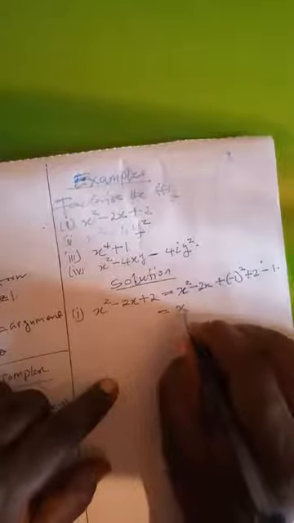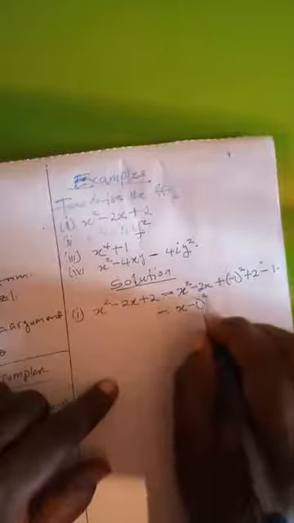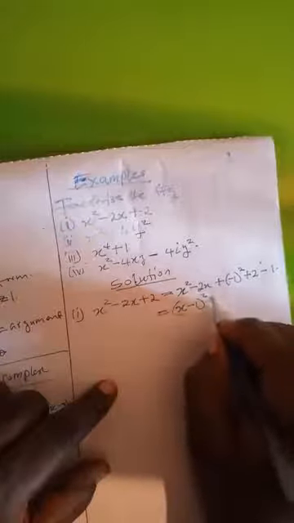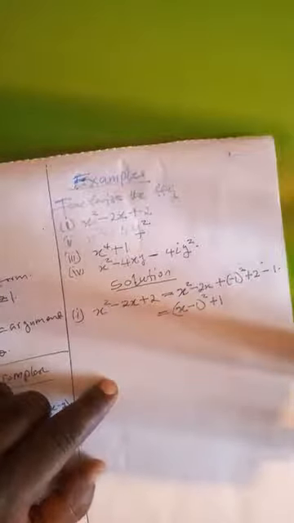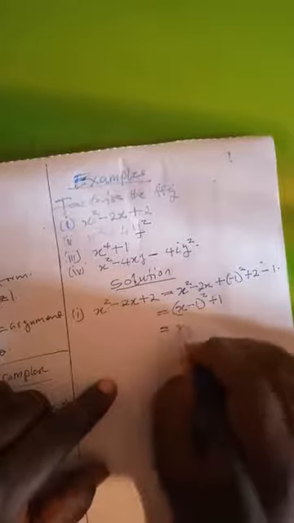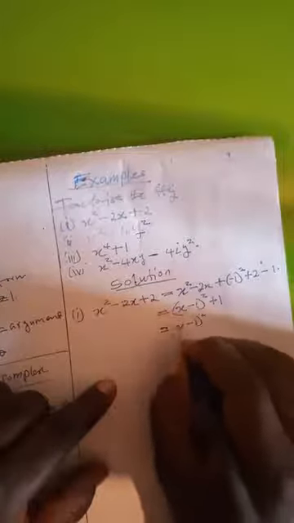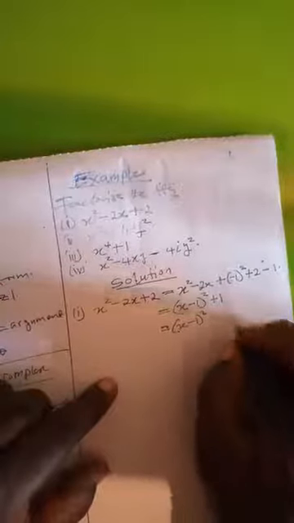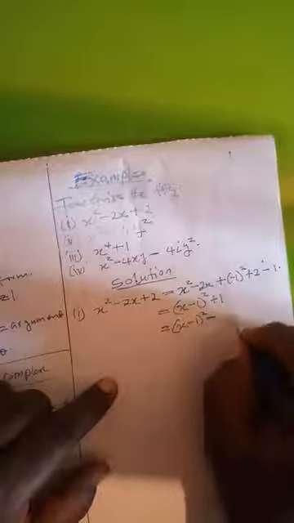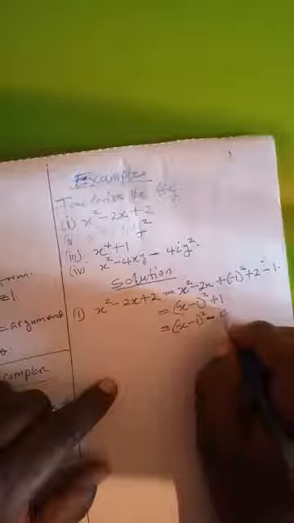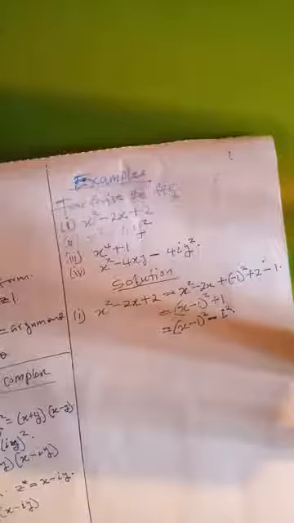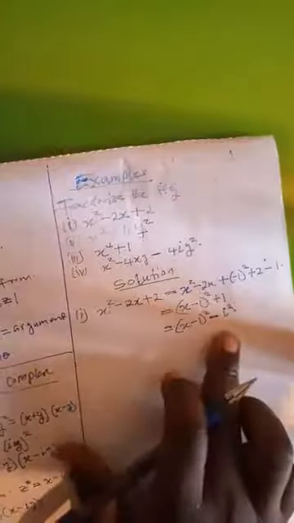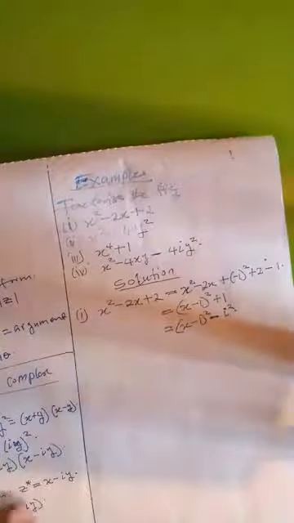Here we have x minus 1 squared, then plus 1. This is what I have for this, but I have not factorized it yet. I have put it in a form where I can factorize. So this I can write as x minus 1 squared. Let me introduce the complex now. Then minus i squared. Can you see the manipulation I'm making here? So minus i squared produces plus 1. It's still the same thing.